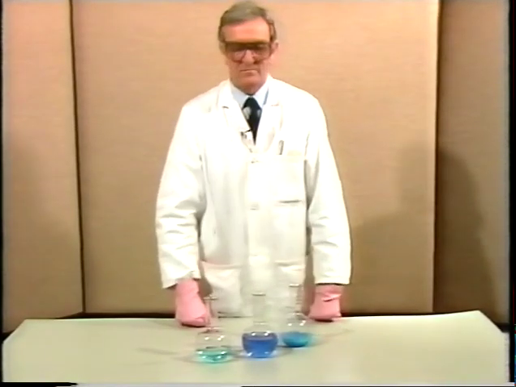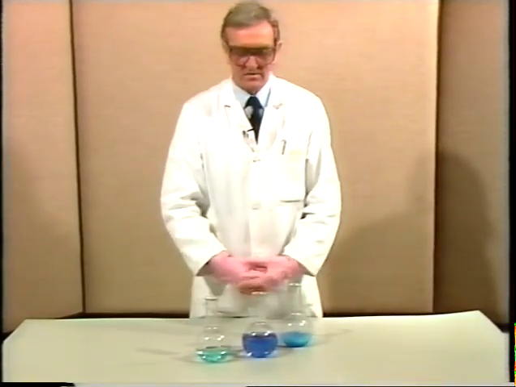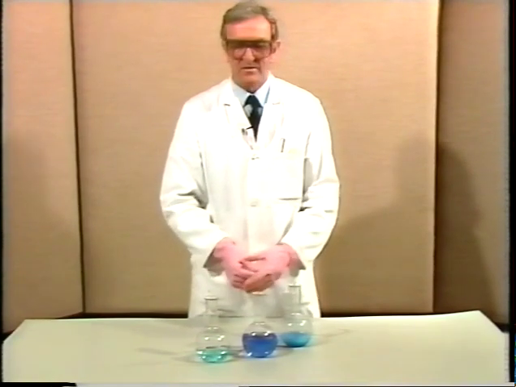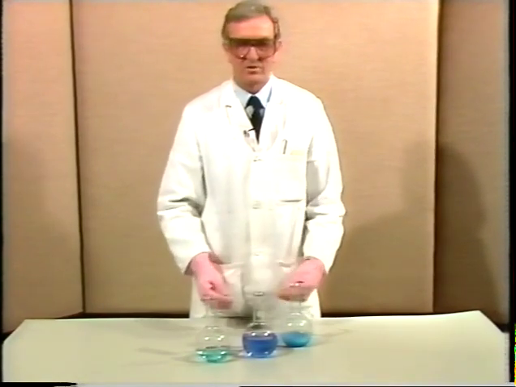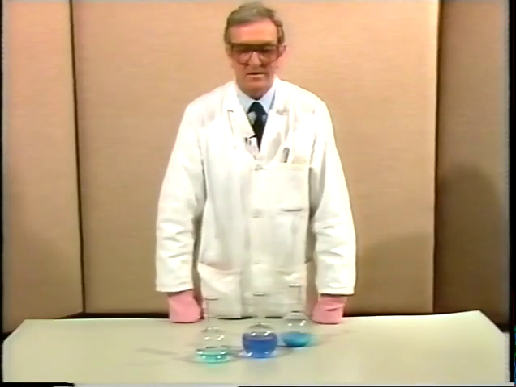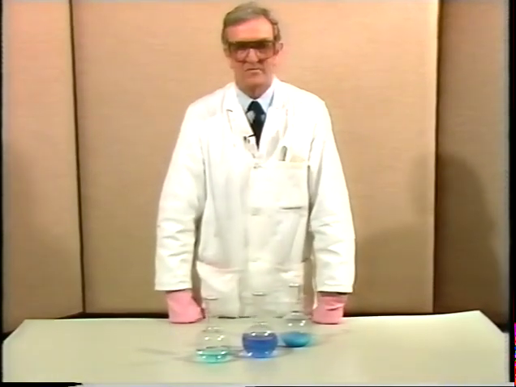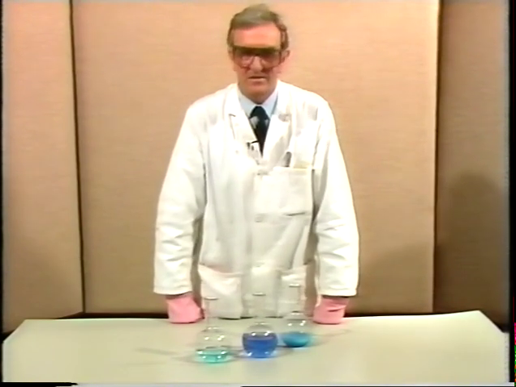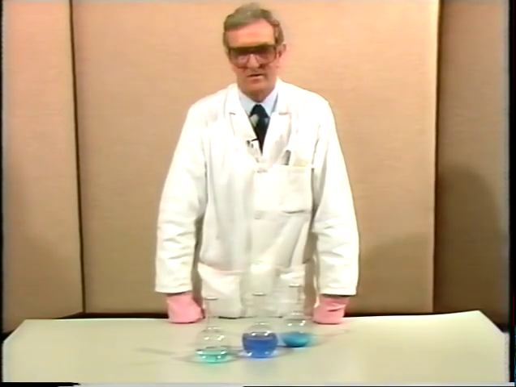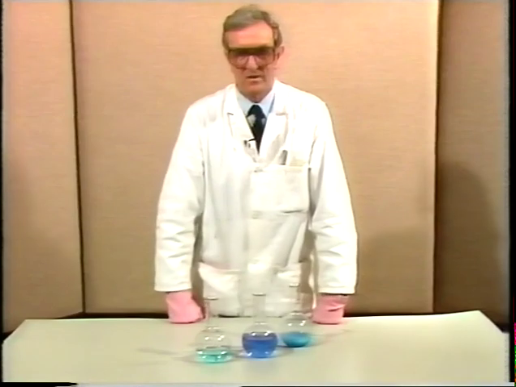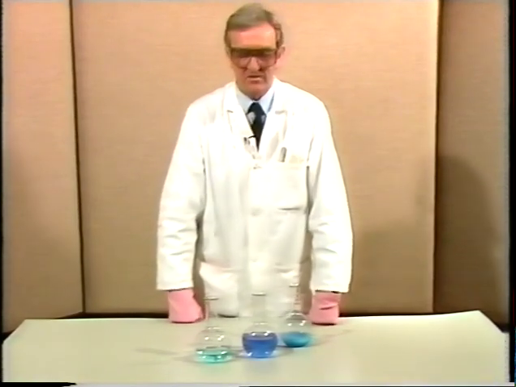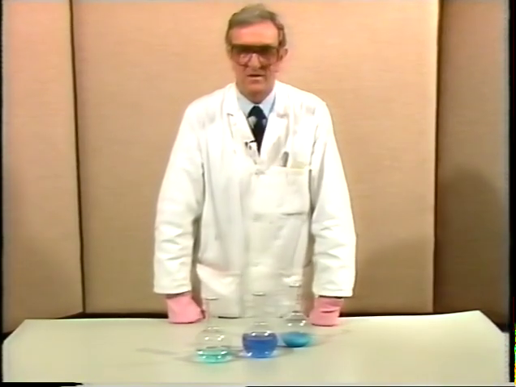So amphoterism is a characteristic property of transition metal hydroxides because they are transitional. They're transitional between the very basic hydroxides on the left-hand side of the periodic table and the very acidic hydroxides on the right-hand side of the periodic table. So in the middle we have the amphoteric hydroxides that dissolve in both acidic and basic media.